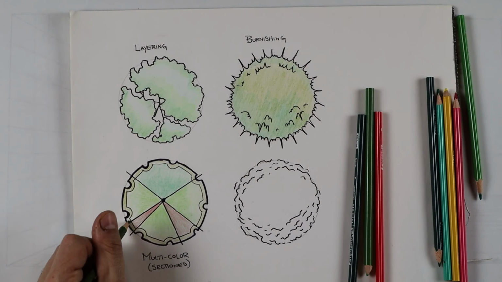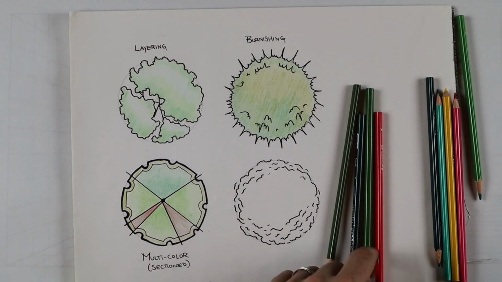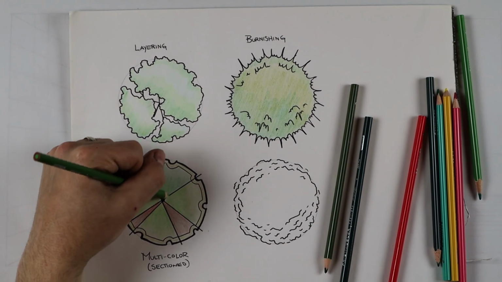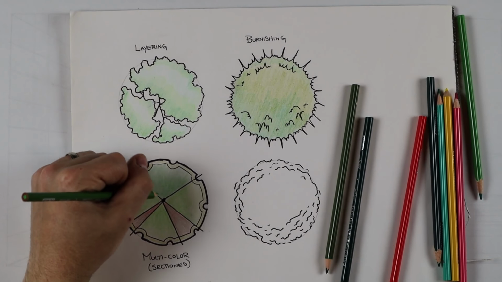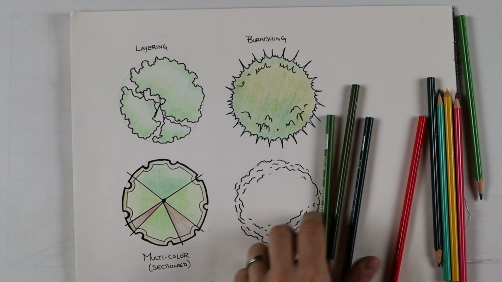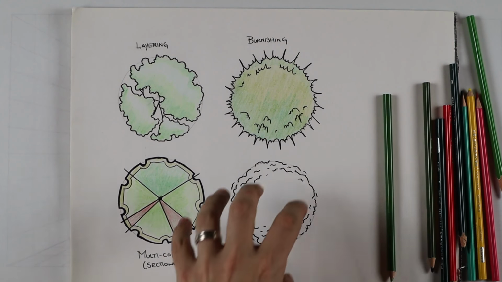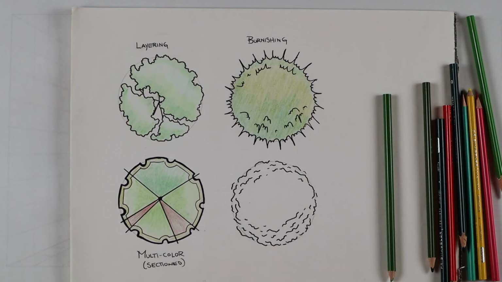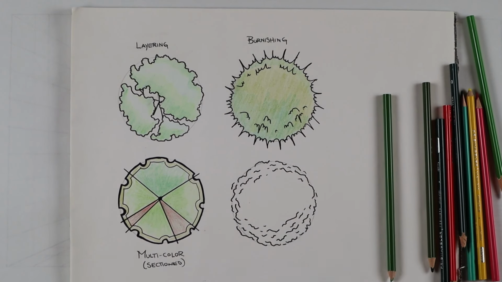We have a nice ornamental deciduous tree with some shading over the top, and it represents a little pop of color within our landscape overall. Okay, so that's a multicolored sectional. And then lastly are these odd varieties where we don't have just hard lines, we have a lot of smaller lines, and so there are some special ways that we can begin to render this.